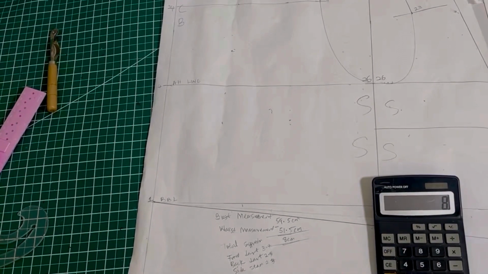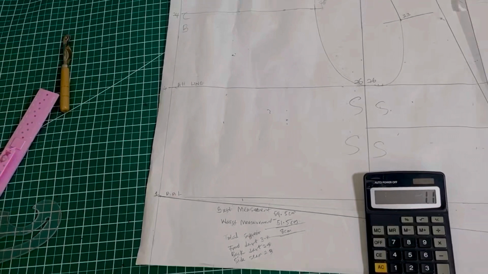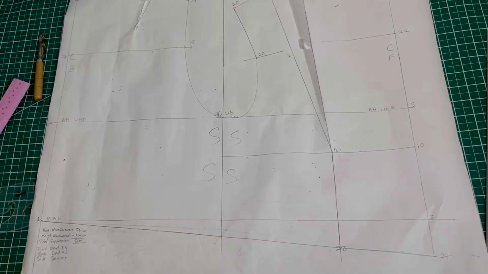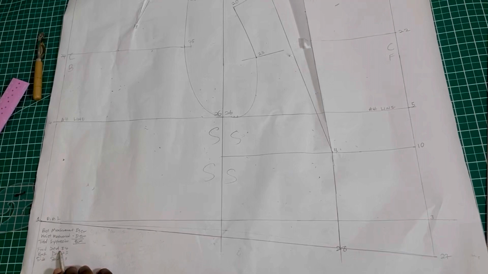Okay, so 3.4 minus 2.3, that's 1.1. It's okay, we want it to be at least 1 cm bigger than the back and the side.